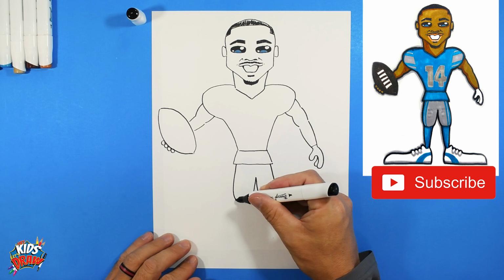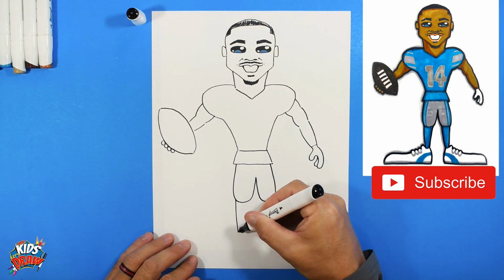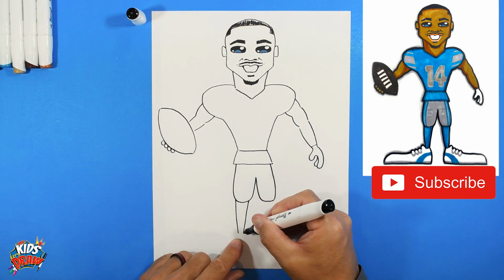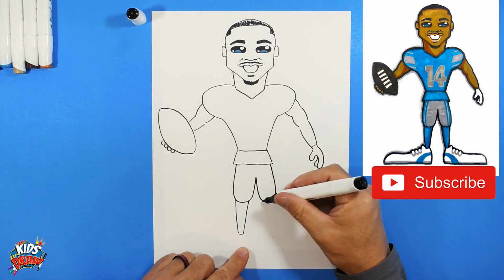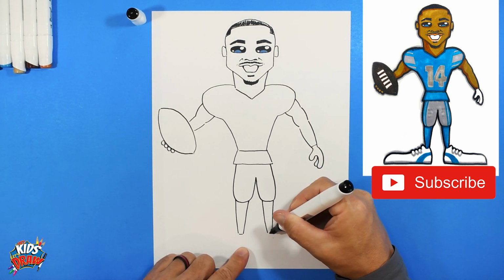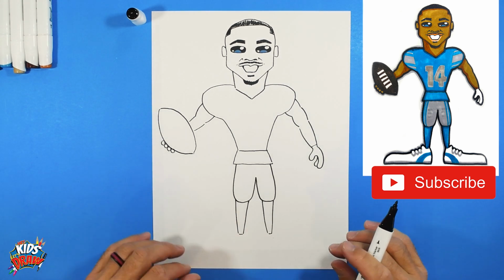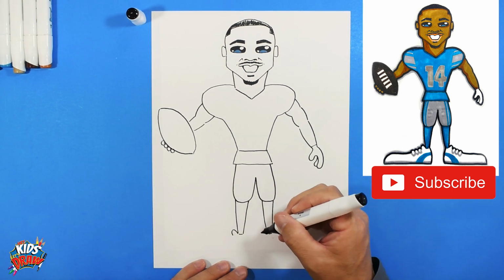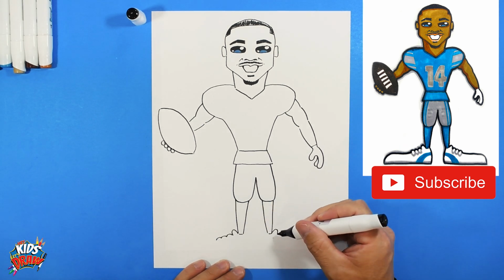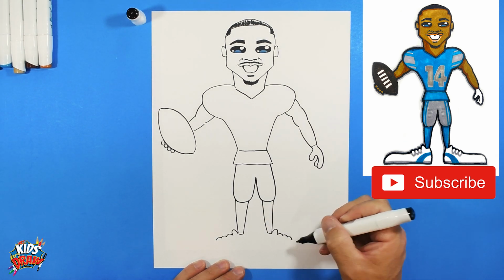Start wide at the knee and come down on an angle to a skinny ankle. Wide at the knee and come down to a skinnier ankle. Down, down. And now we'll do some big cleats. There's the tongue of the shoe. 1, 2, 3 shoelaces.